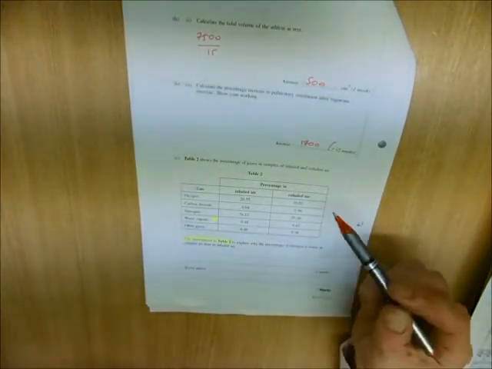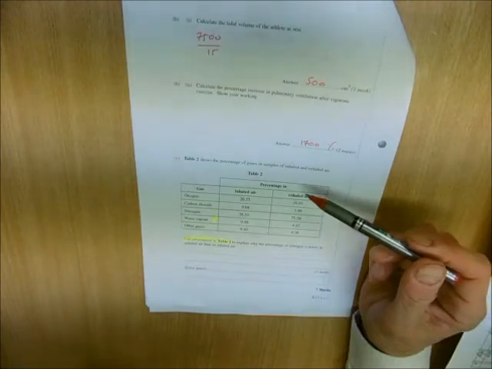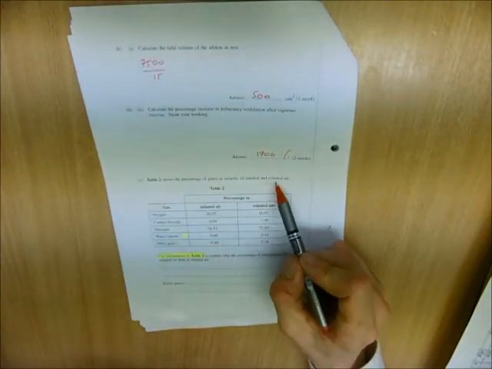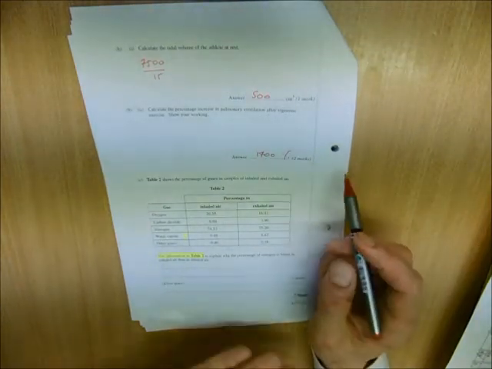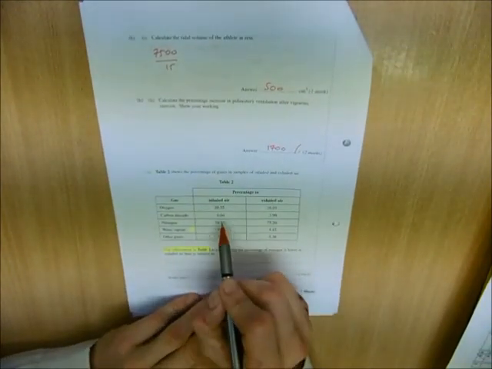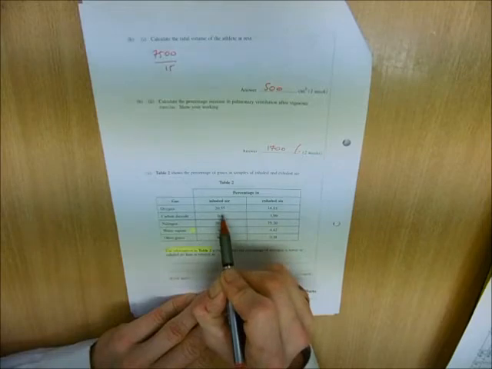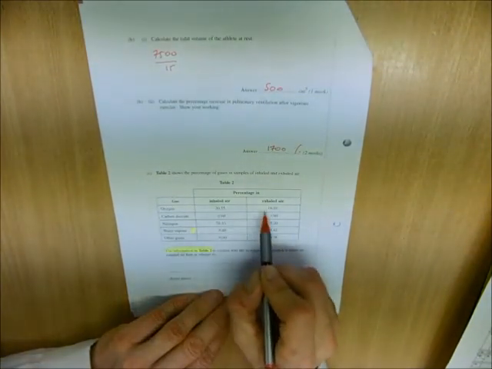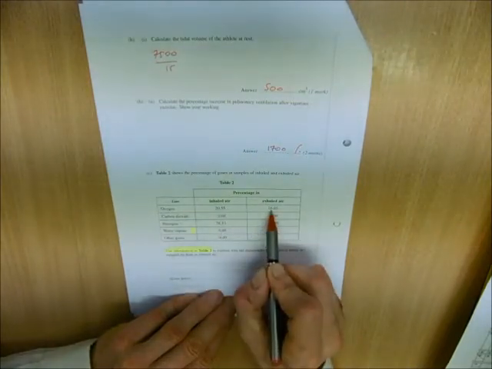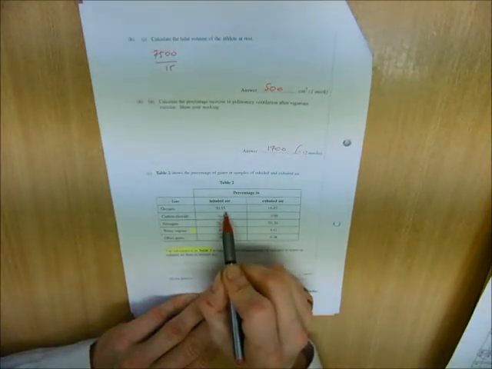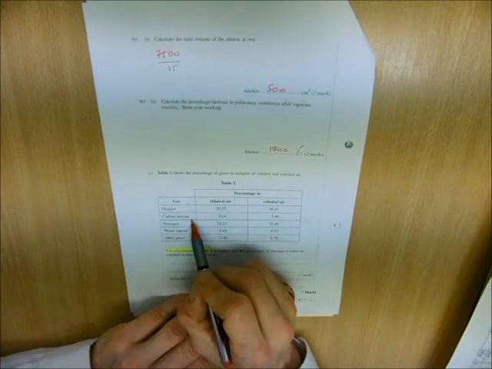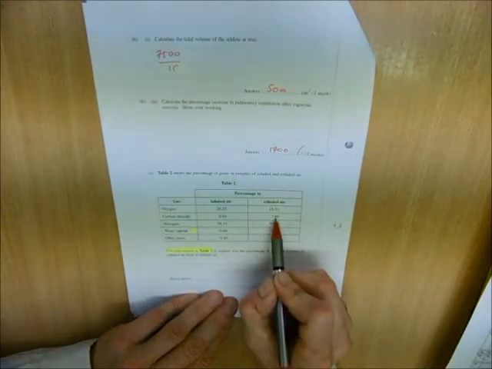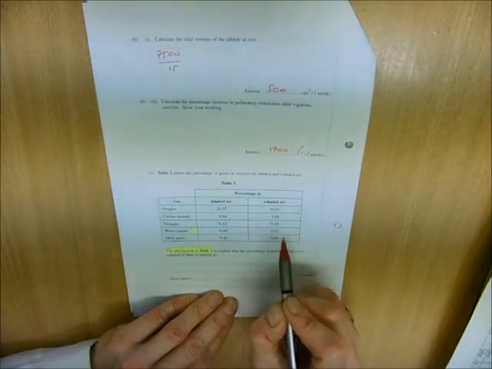Part C, we've got a table of percentage gases, and you're breathing in air and breathing out air, so inhaled and exhaled. We're looking at the differences here, so we are using up some oxygen. That sounds sensible, so we're using up 4.5 there, and CO2 we are producing, and that's about 4 there.